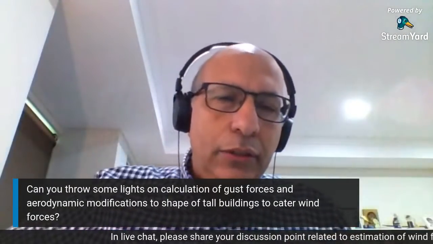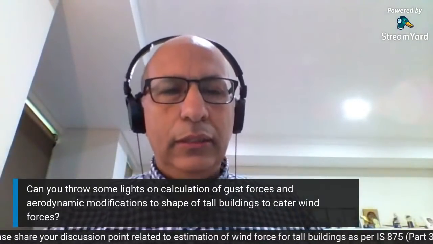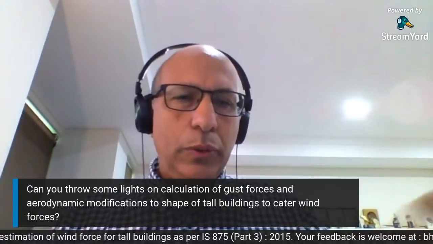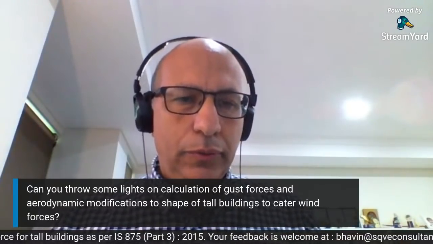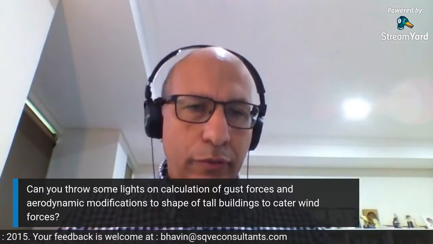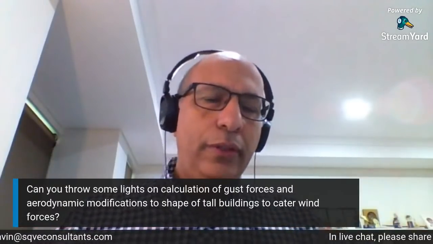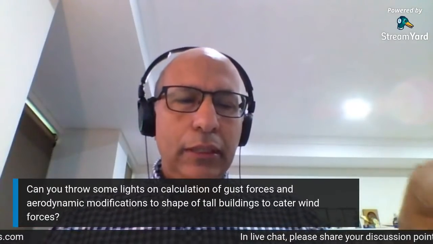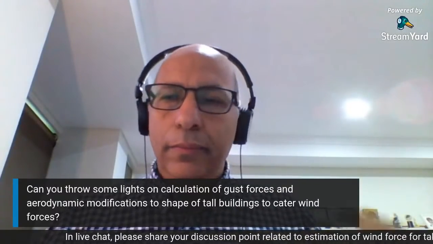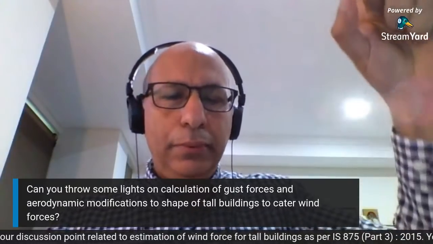But the idea of changing these shapes is because the vortex or the wake shed around the building, which is what causes the large crosswind forces, is a function of the shape, but it's also a function of the width. So if you change either of them or both, what will happen is the vortex is not going to be at the same frequency all the way up.